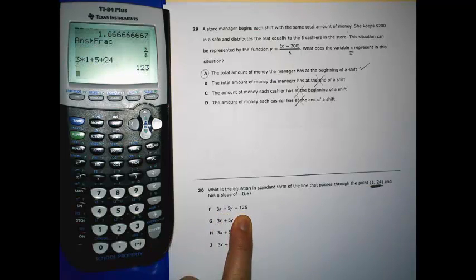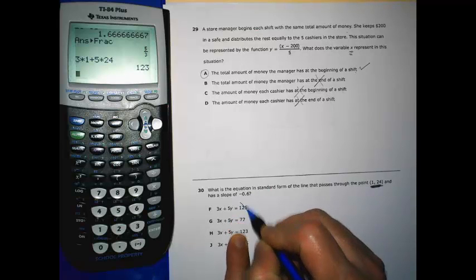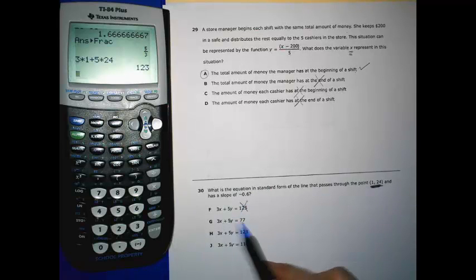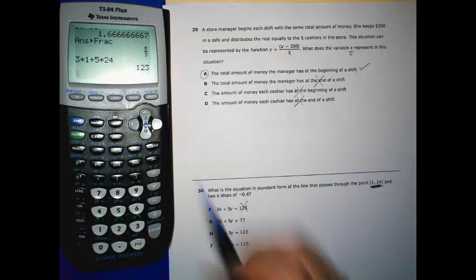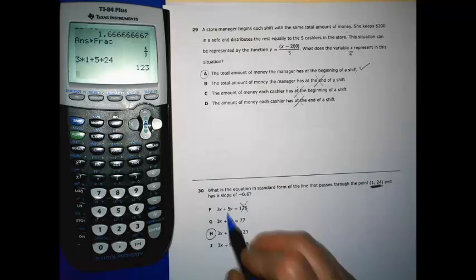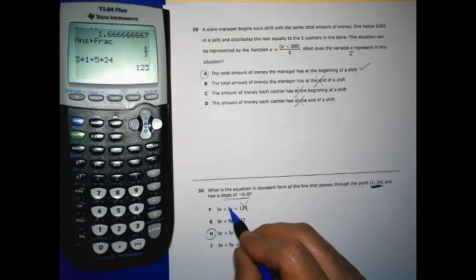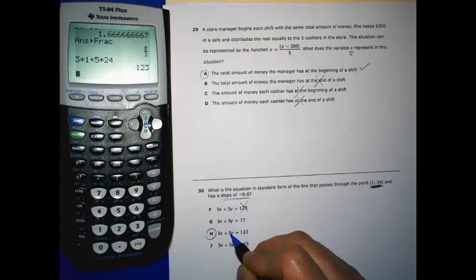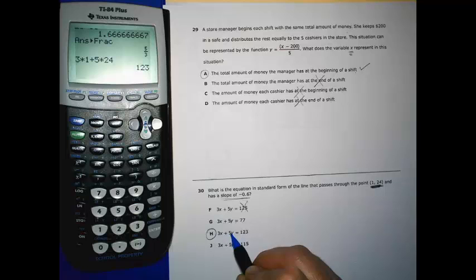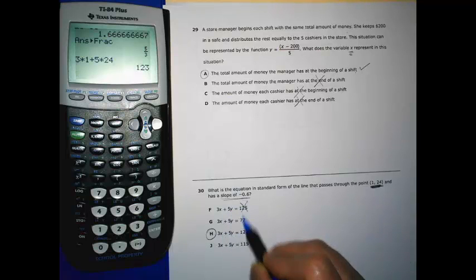And let's see, what do I get? I get 123, so that is incorrect. And in fact, this problem is pretty easy because they kept all the numbers the same. So basically we can see that the one that's going to give us 123 is letter H. Okay. And in fact, here where it says slope equals negative 0.6, if you want to just double check, you don't really have to double check because all the equations are the same except for what they're equal to.